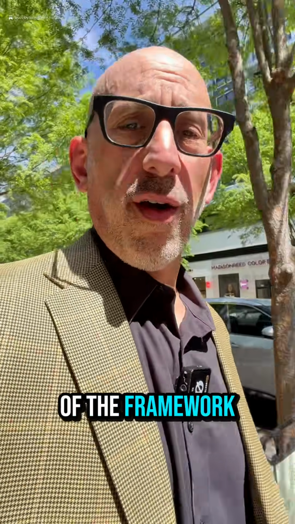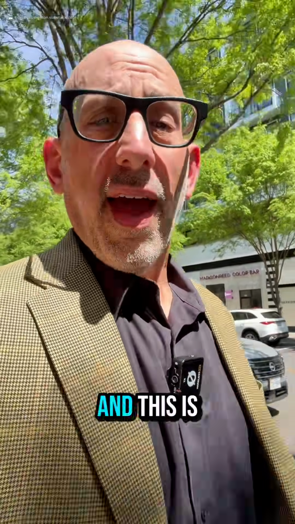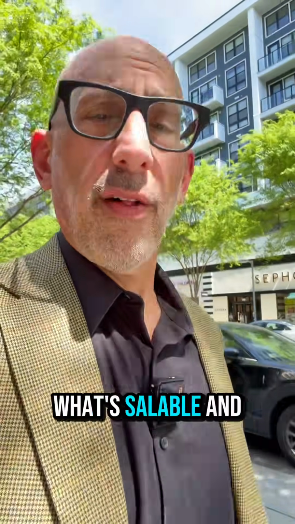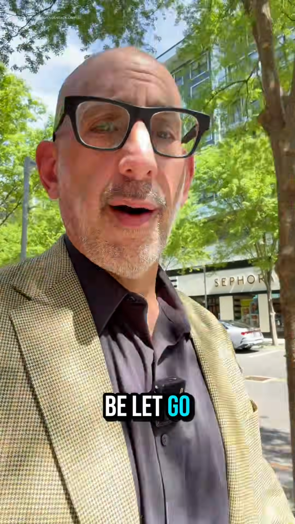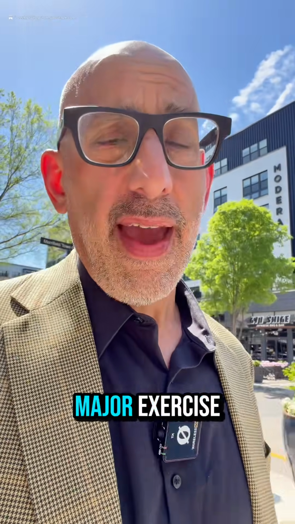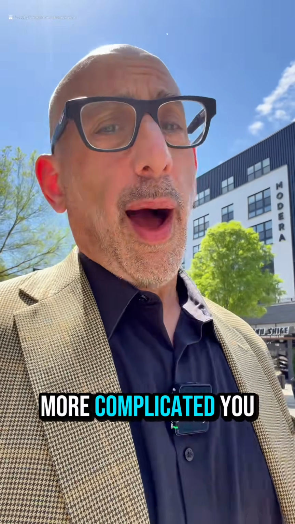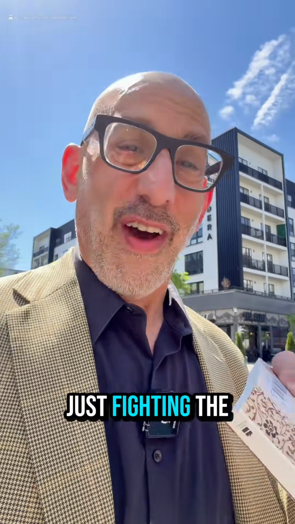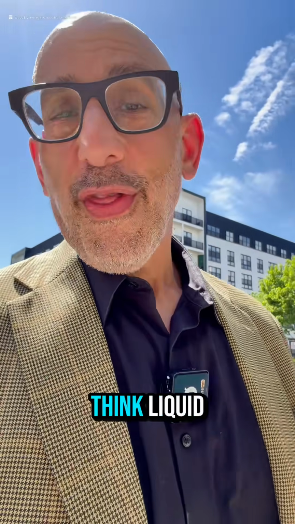The third part of the framework is about inventory. And this is really what you have and what you need, what's saleable and what needs to be let go. This doesn't have to be a major exercise. In fact, the more complicated you are about this, I would say more likely you're kind of just fighting the change.